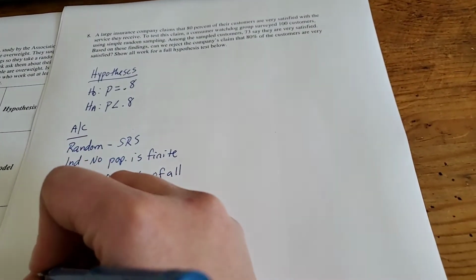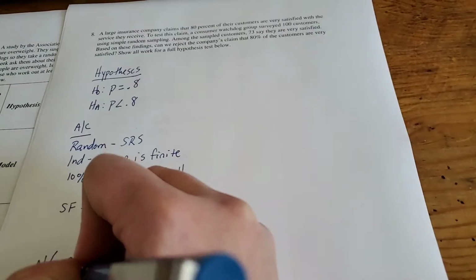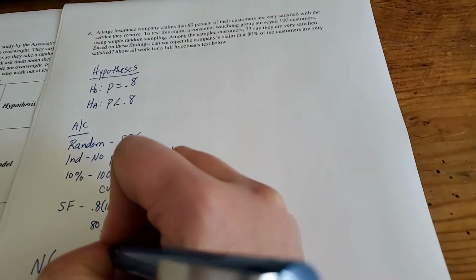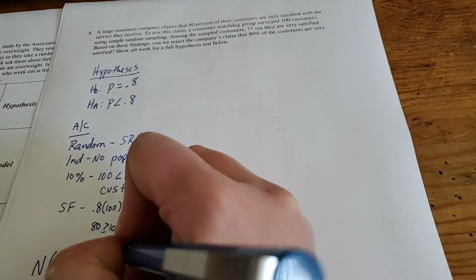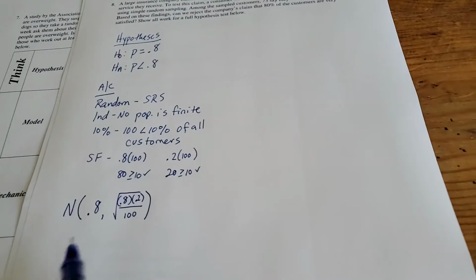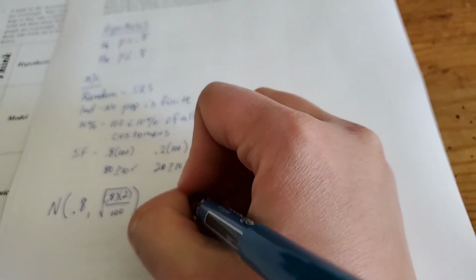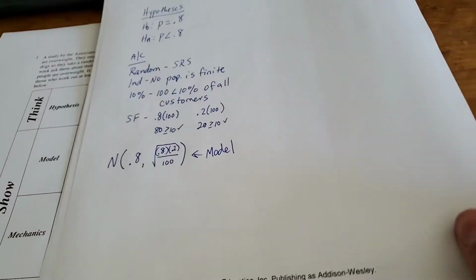So our model is going to be a normal model with a mean of 0.8 and a standard deviation of the square root of 0.8 times 0.2 over 100. So this right here is our model. Okay, so that's the model part of the show.